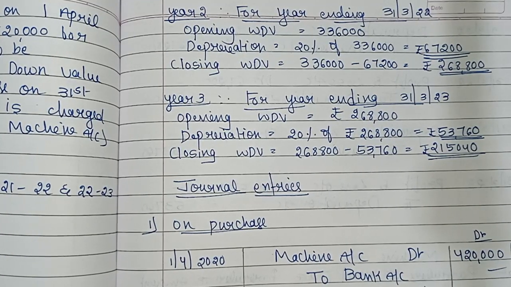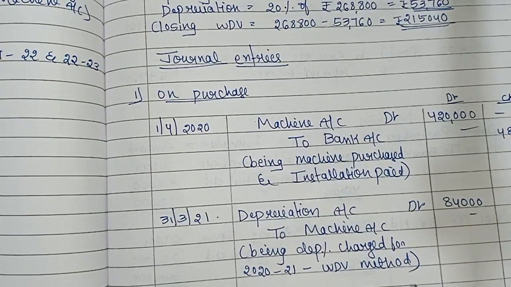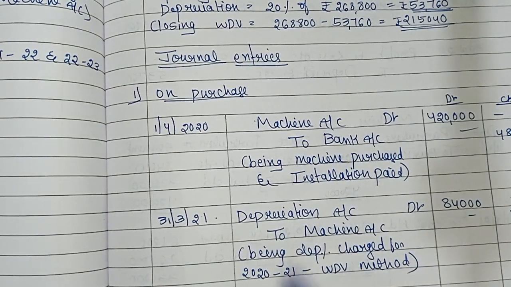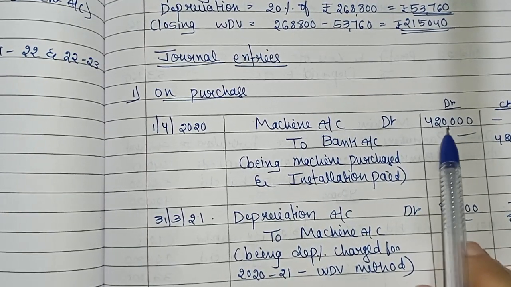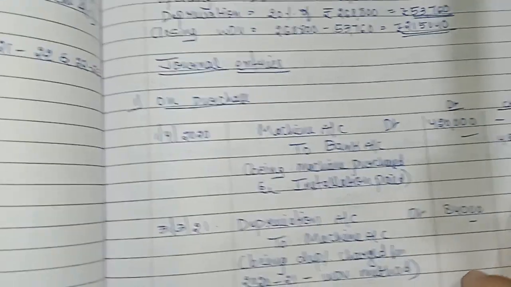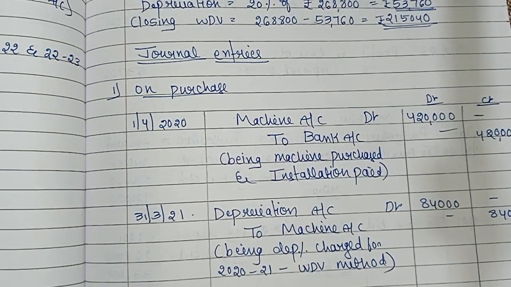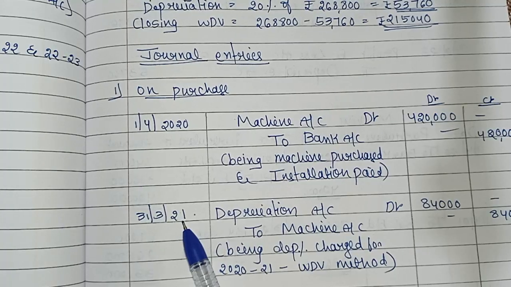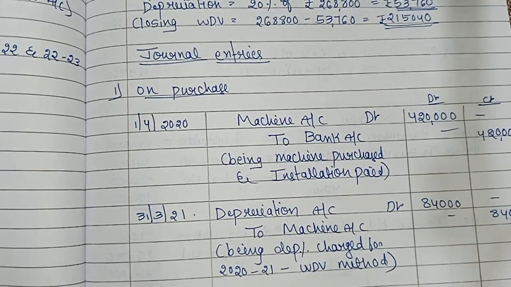First, what we have to do? We have to pass the journal entries for 3 years. On purchase, what is the journal entry? Machinery account debit to bank account, that is including installation, rupees 4 lakh 20,000, being machine purchased and installation amount paid. And now we have to pass the journal entry for depreciation. Depreciation account debit at the year end, that is on 31st March 2021, to machine account, that is 84,000.